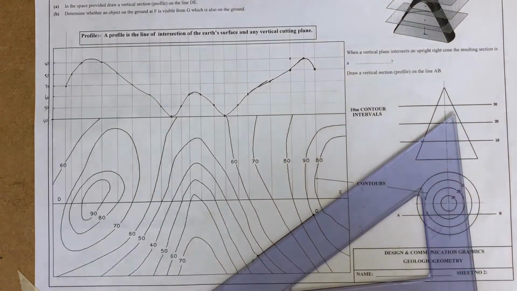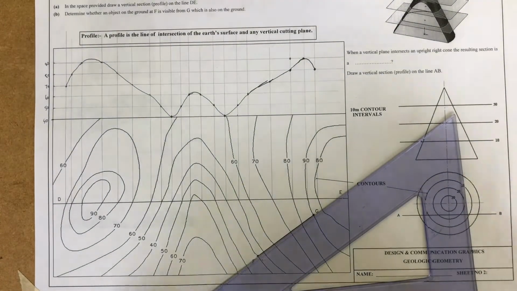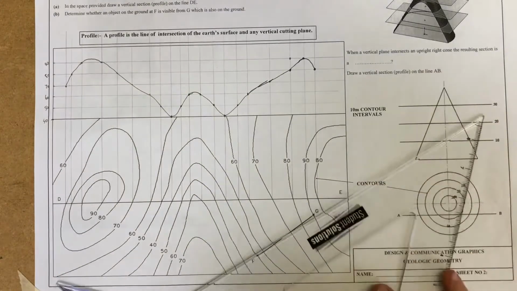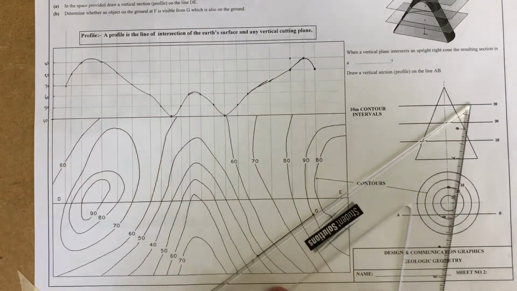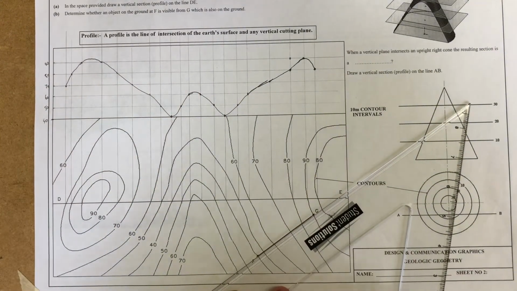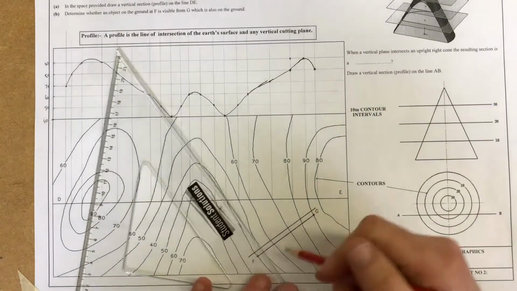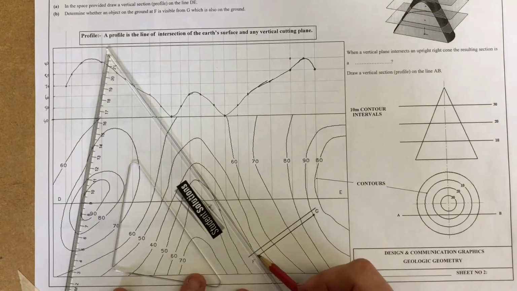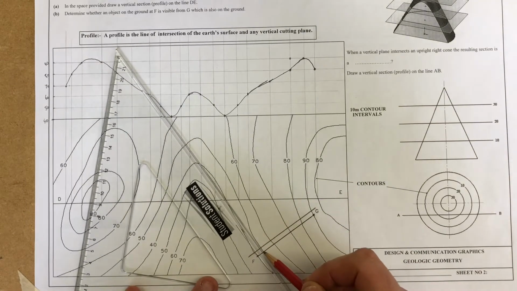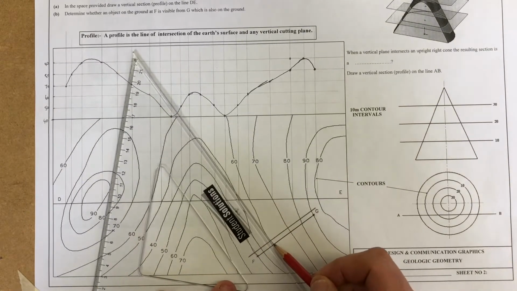Join F and G together. And what we're going to do now is get a new elevation. So F and G there, I'm going to set up an XY line. Go 90 degrees to that. Project up point F. Project up all our contour lines.